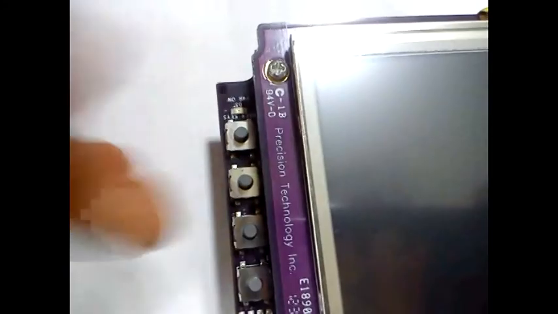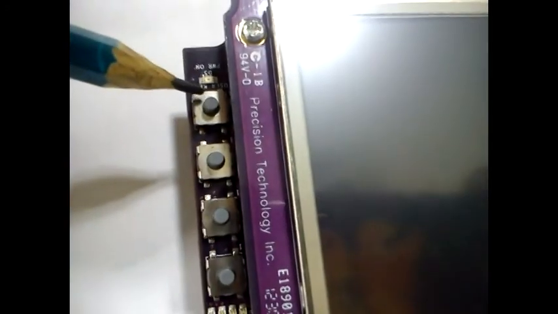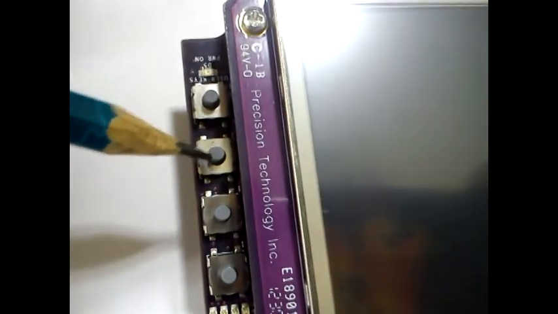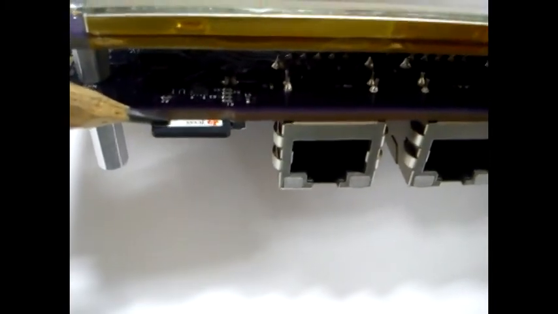It has 4 buttons. This is the search button, the home button, the back button, and the exit button. We have booted an Android OS, version Ice Cream Sandwich, over here.